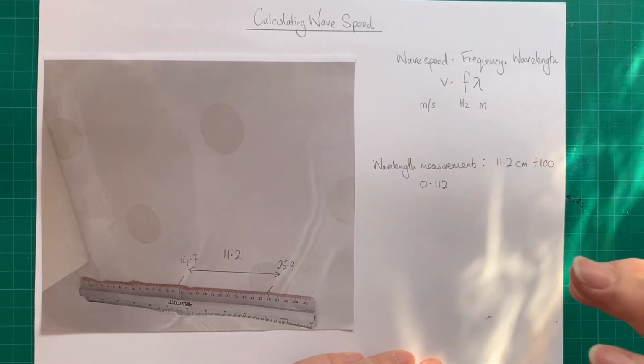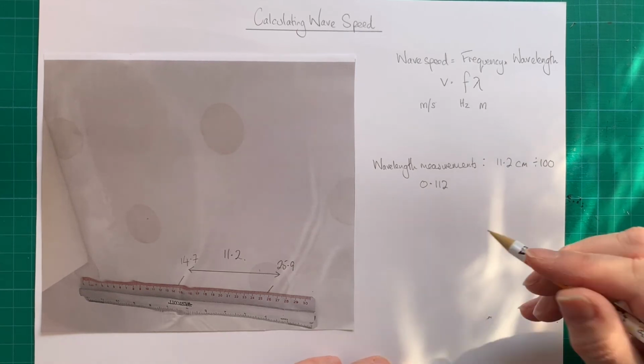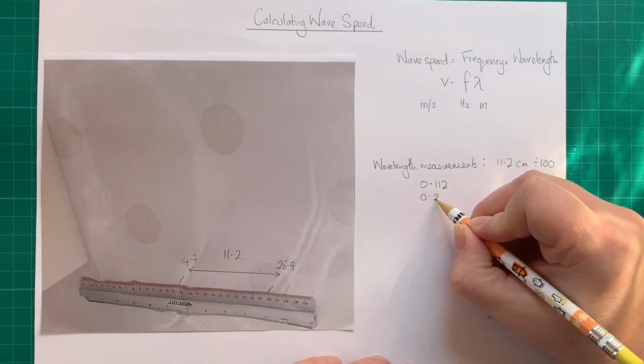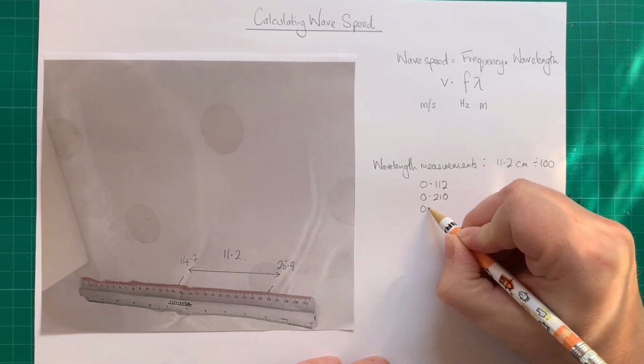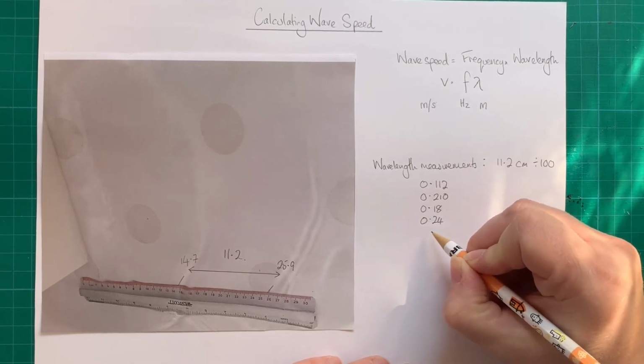0.112. Now, as I said, the way that we've done this experiment, as needs must, is inaccurate. So I've actually got 5 different photographs and I've got 5 measurements of wavelength, which I'm just writing down now. And I'm going to take a mean from those as well.